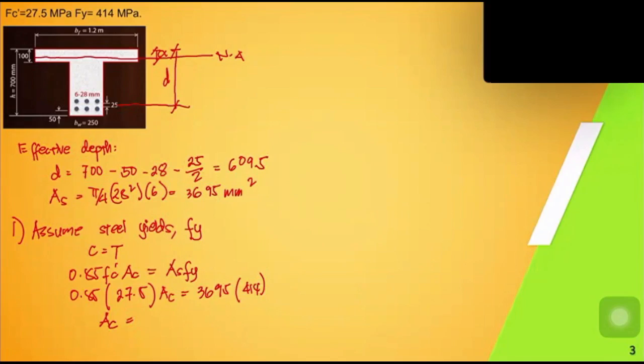Pa-calculate ako. 65,442.99 mm square. That area of concrete is ito yon, yung shade ko.